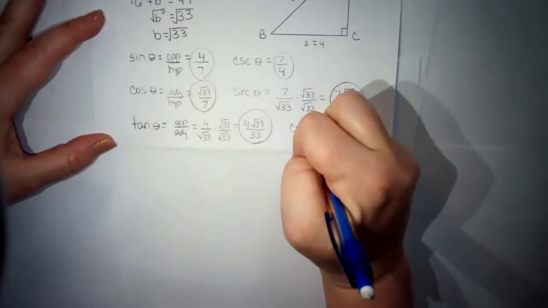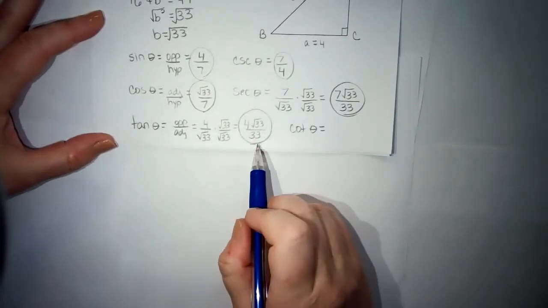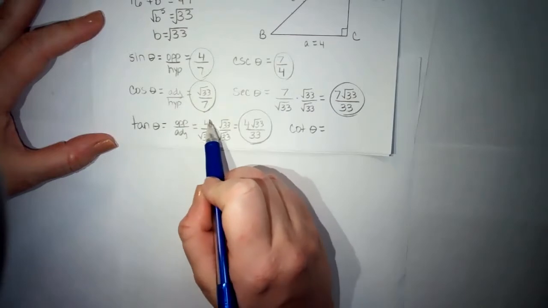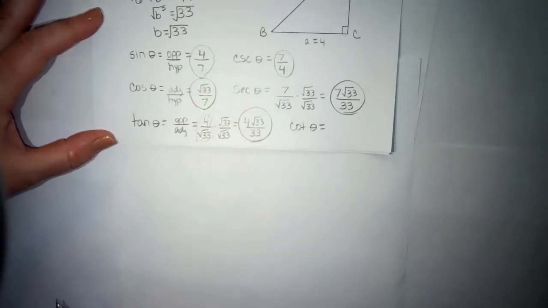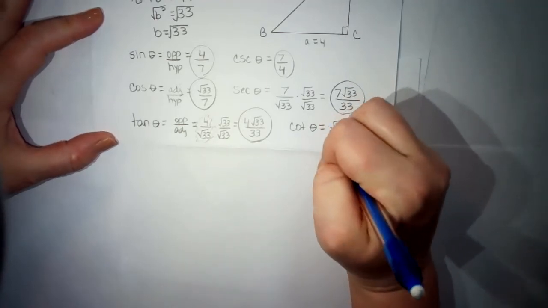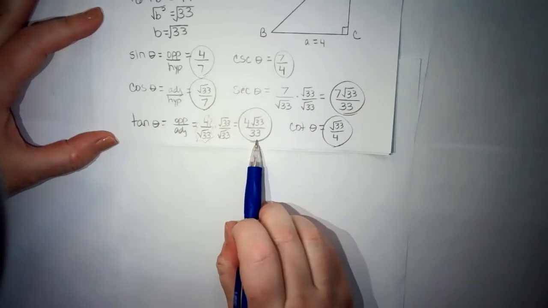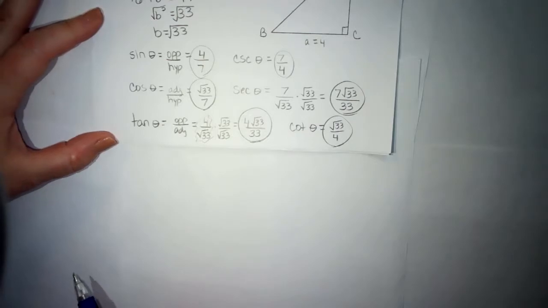Okay, now I have cotangent theta. Now let's think about this. Normally, we've just been taking the final answer and flipping it. I could take this beast right here and flip it, but if I go back, the original version was this before I rationalized it. Everybody agree with that? So I could just flip this guy and I would get root of 33 over 4. Now you could do this one if you didn't think about that and you'd have some math to do, but you come out with the same thing that I came out with, okay?